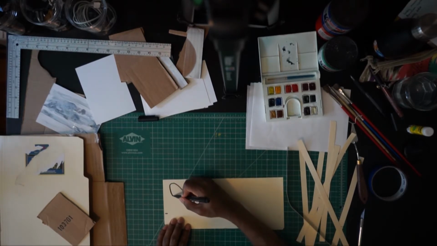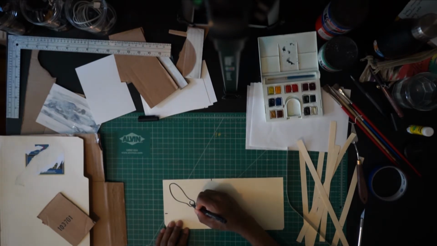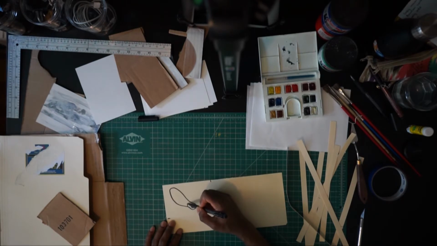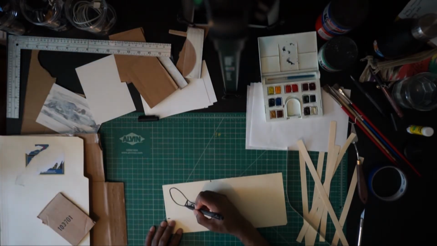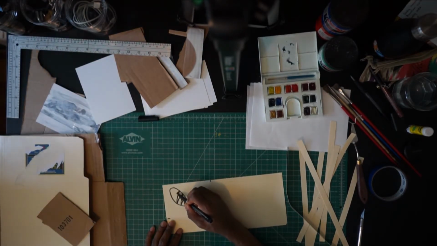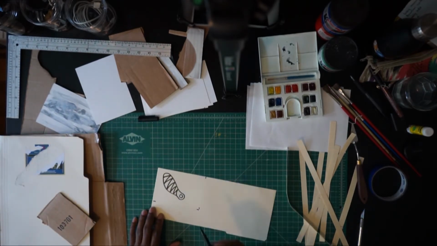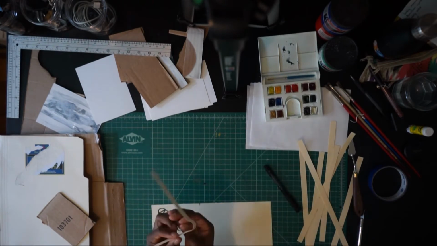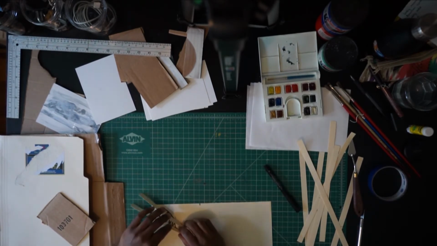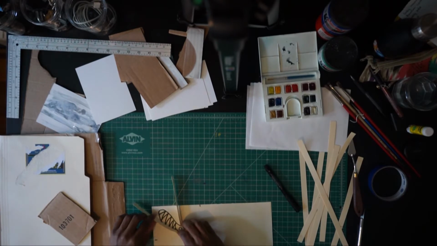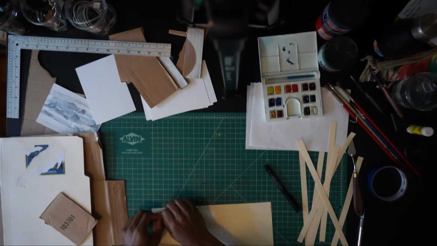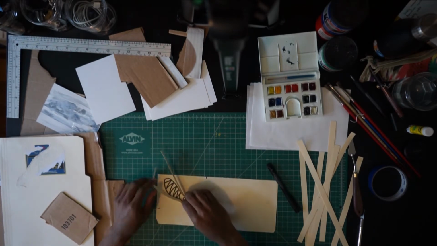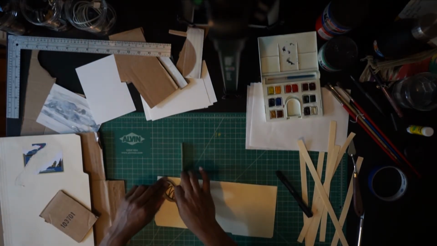The next thing I'm going to do is draw out the Samara seed, or again, helicopter seed, so that I have a reference for how I want my paper to sit on my postcard. Once I have the drawing completed, we're going to start curling the paper, or bending it into a shape that matches the drawing. You can use a paintbrush or a pen, anything round and slim to wrap the paper around.